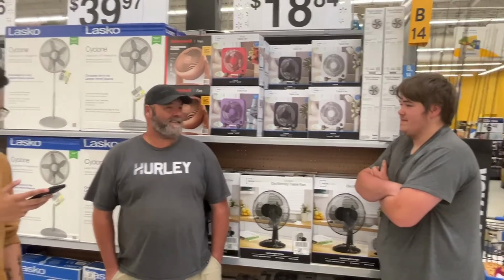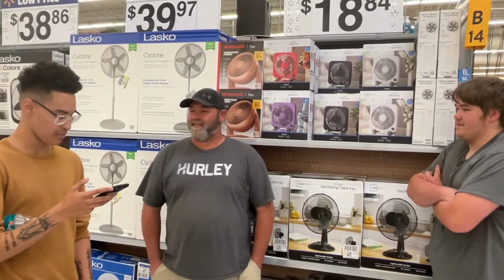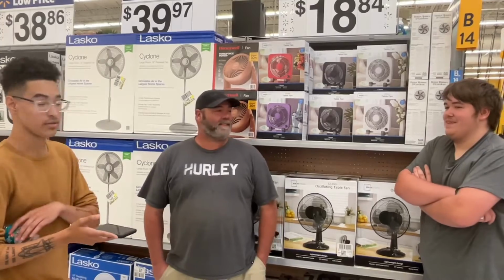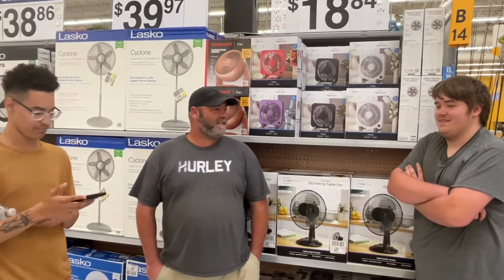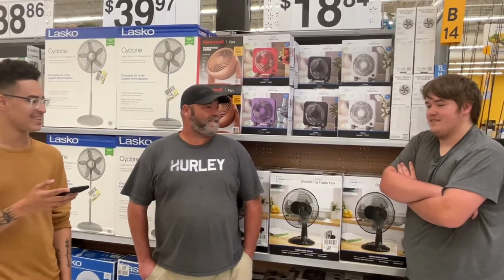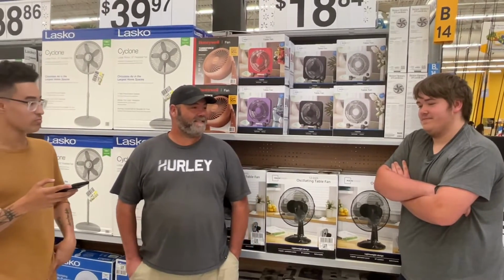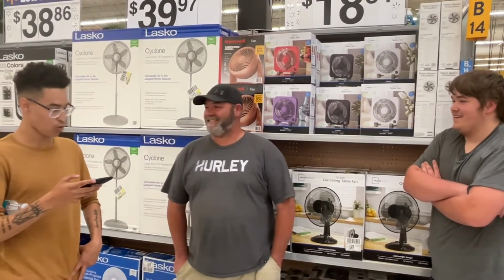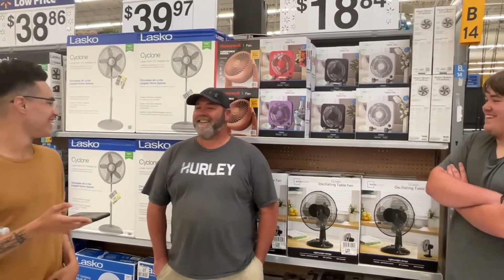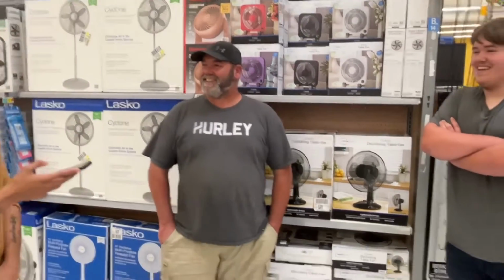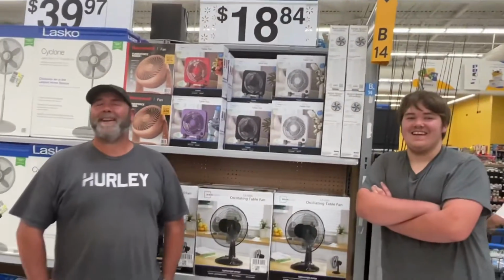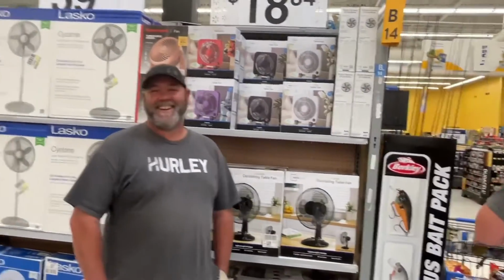Which coins do you have? Quarter and a nickel. So one of them's not a quarter. Yeah, the nickel's the one that's not a quarter.